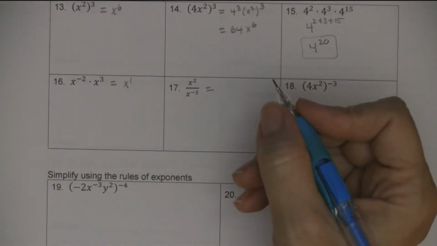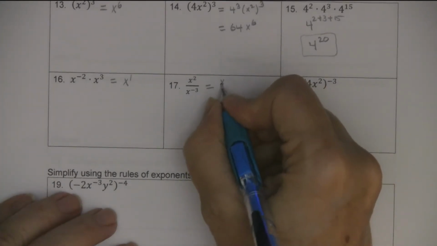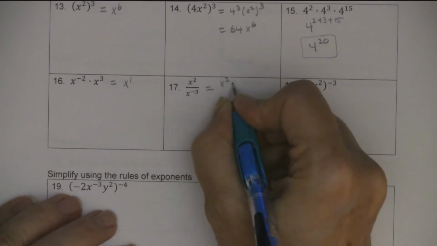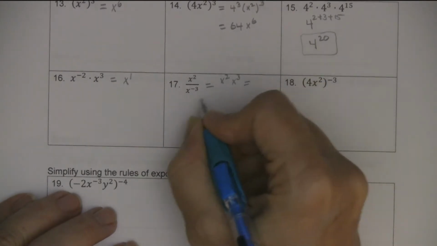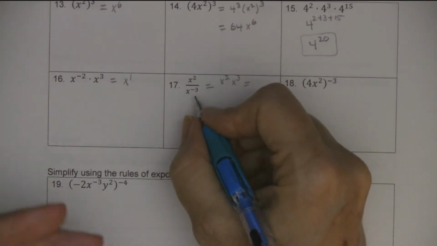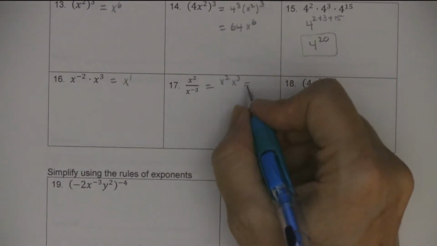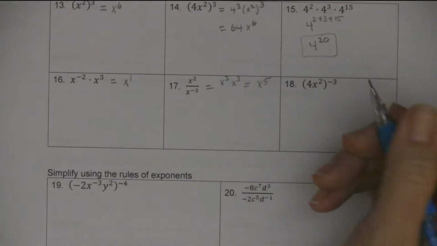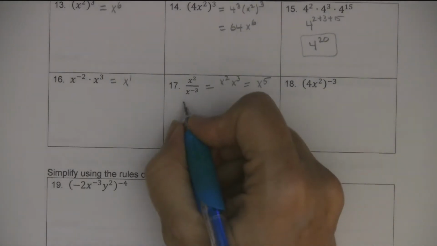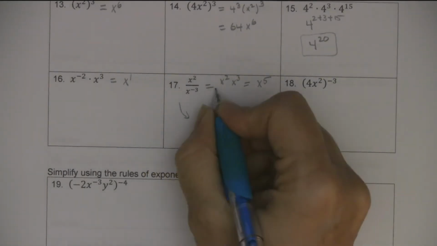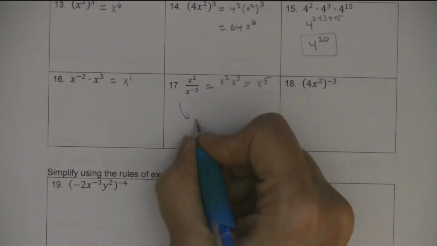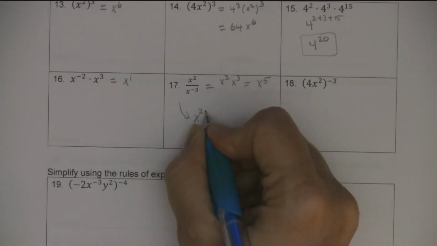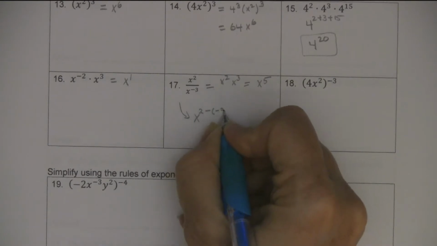I would probably use my negative exponent rule and write this as x to the 2nd and move this to the numerator, x to the 3rd. The negative exponent rule says you can move it to the numerator if it's negative in the denominator, and this would then be x to the 5th. If you use the quotient rule, you would have gotten the same answer. So this was the negative exponent rule and the product rule, but if you would have used the quotient rule, you would have got x to the 2 minus negative 3.